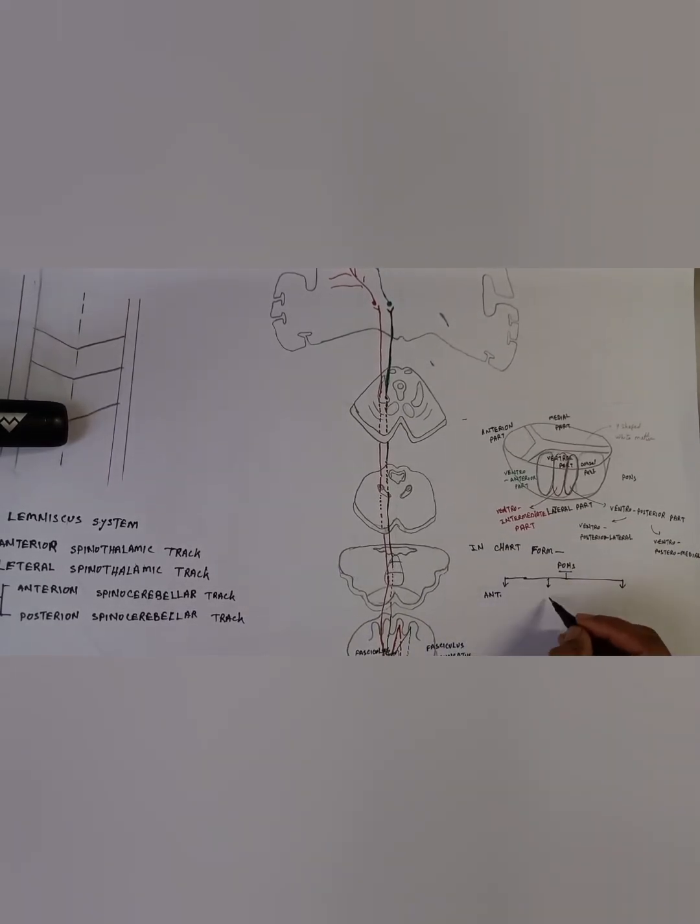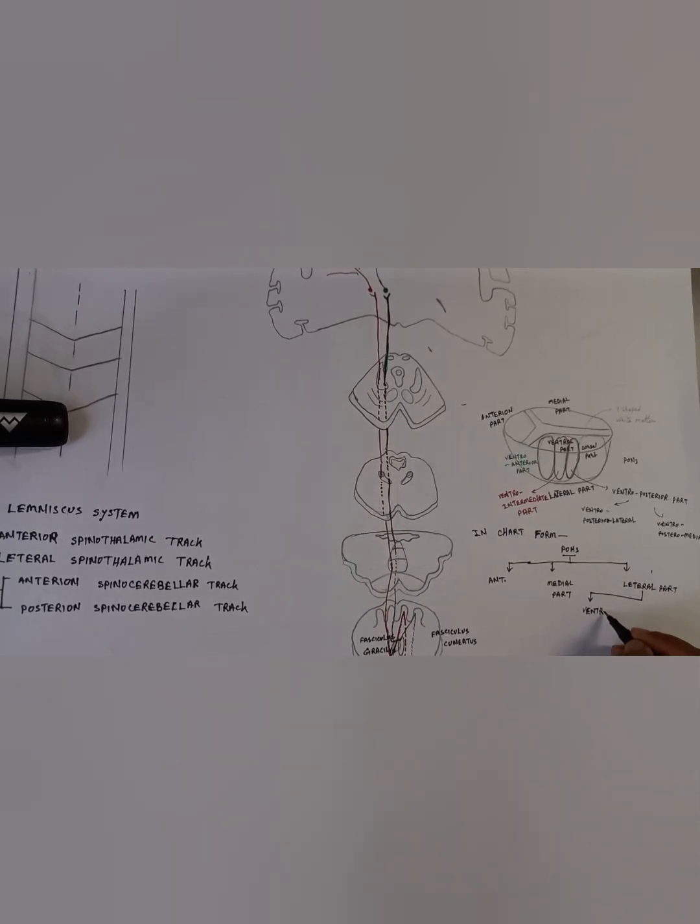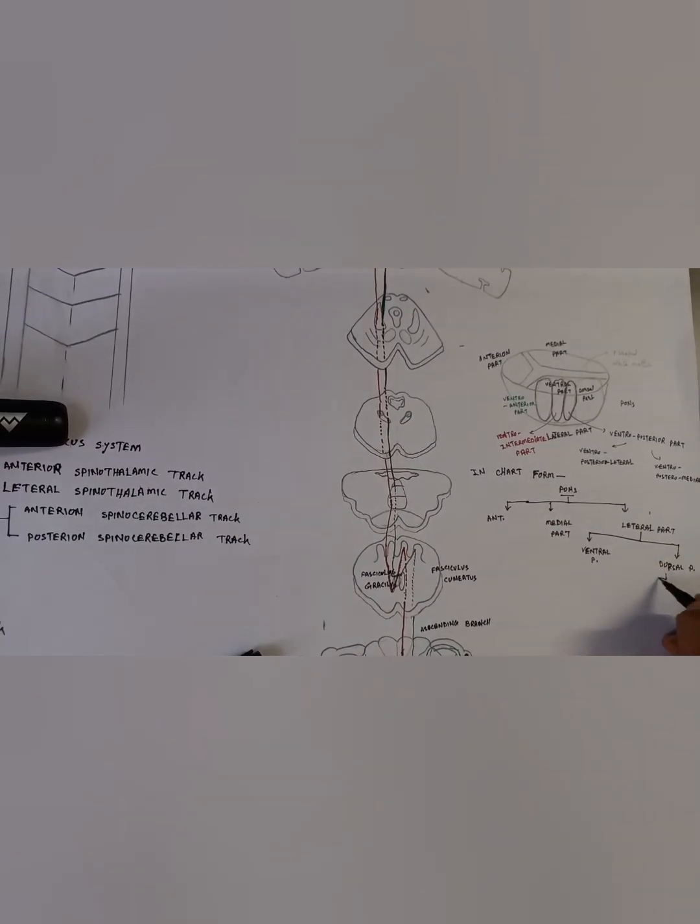In chart form, we can see the thalamus is divided into three parts: anterior part, medial part, and lateral part. The lateral part is again divided into ventral and dorsal part. And the ventral part is again divided into ventro-anterior, ventro-intermediate, and ventro-posterior part. And the ventro-posterior part is again divided into ventral posteromedial and ventral posterolateral part. This is our target. This division looks like a radioactive decay.